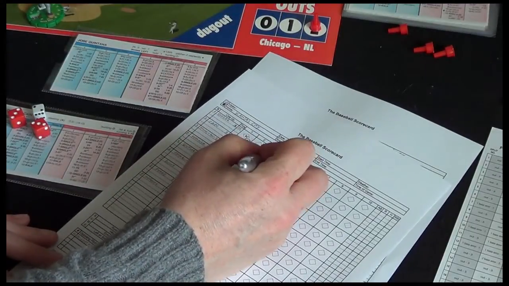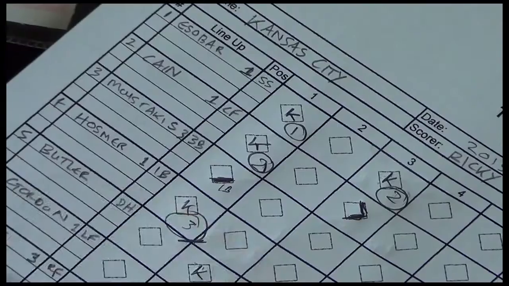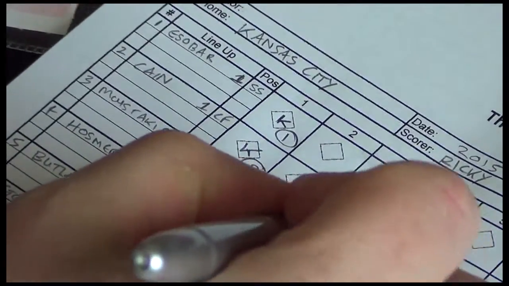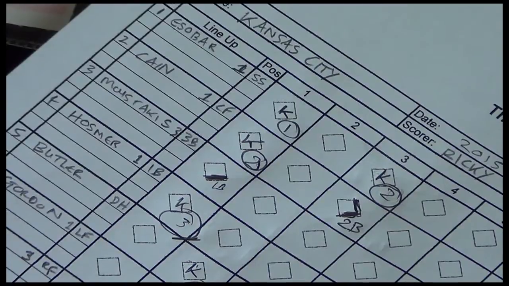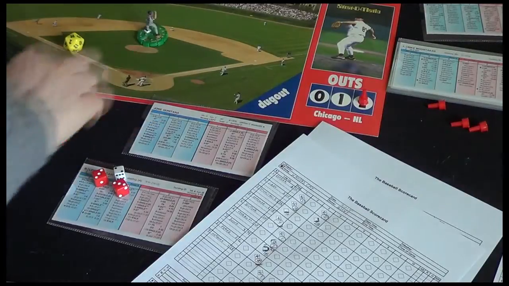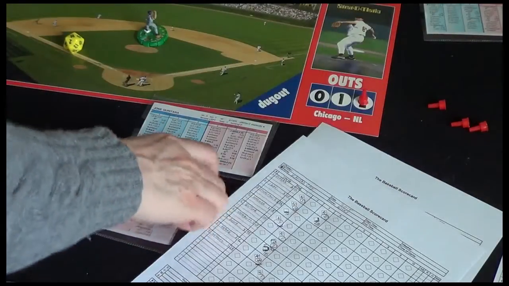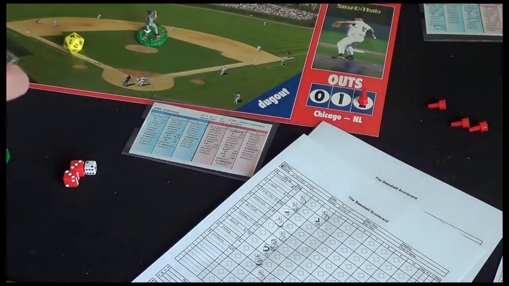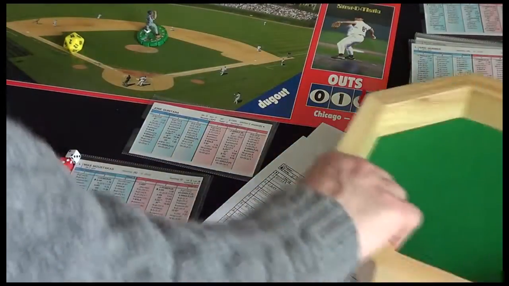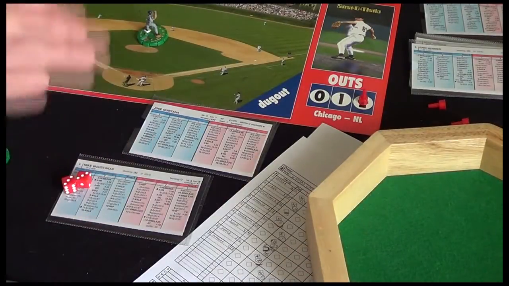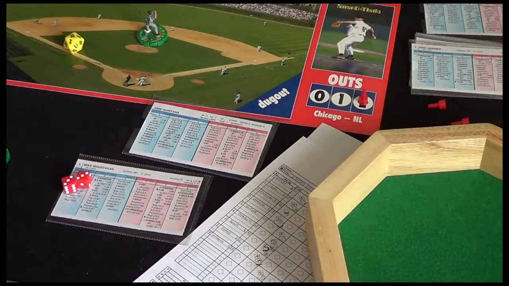So, struck out in the first, a double in the third. We got a man on. With Moose coming in, I think we're just swinging and we'll keep the infield back. Alright, let's roll. Mike's lefty.